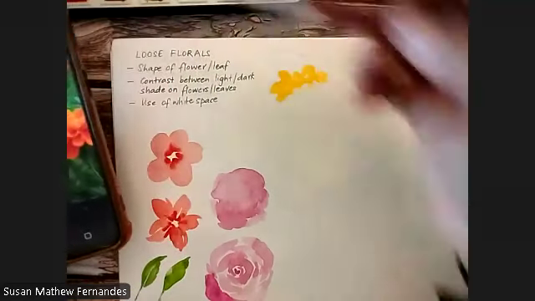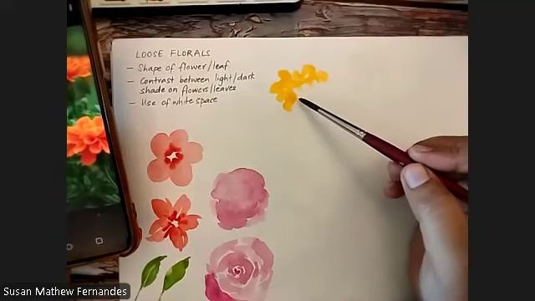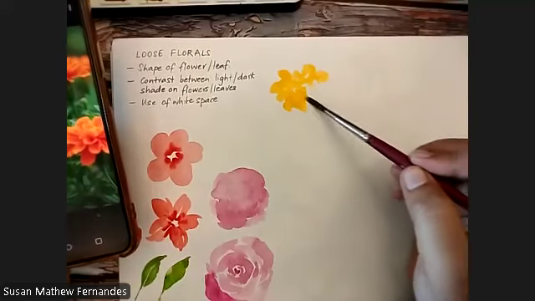Dabbing my yellow everywhere. Y'all can see my screen, no? I mean, there's no issue with, yeah.